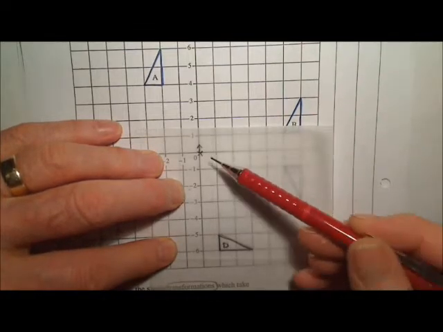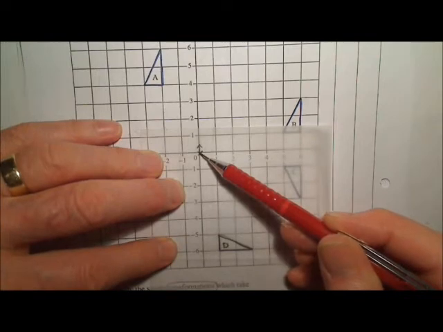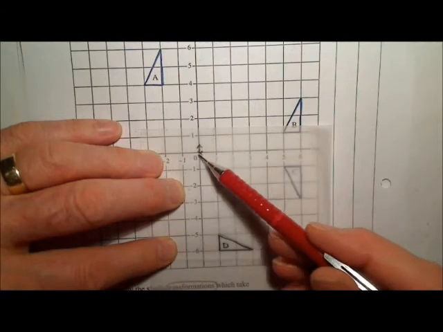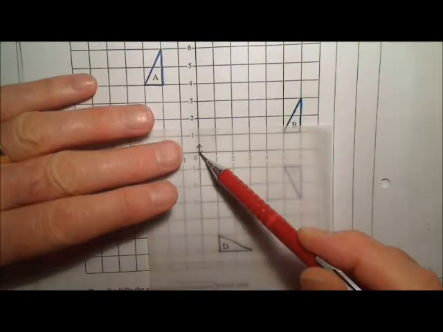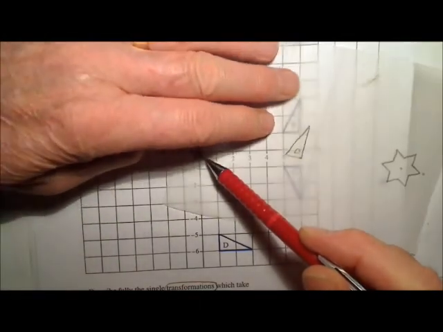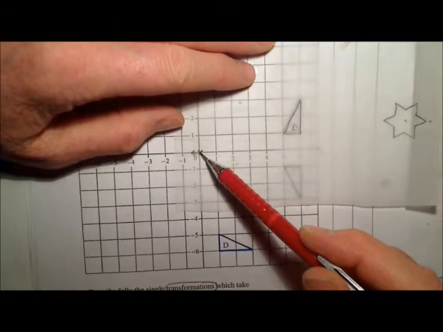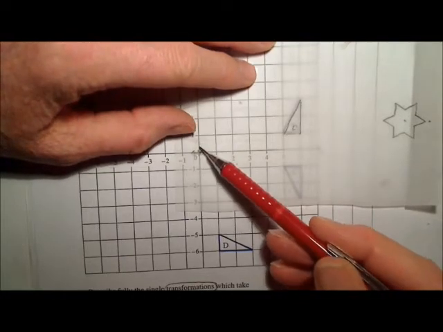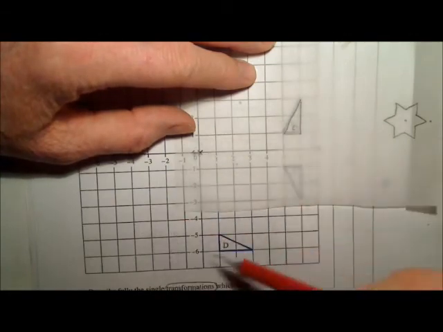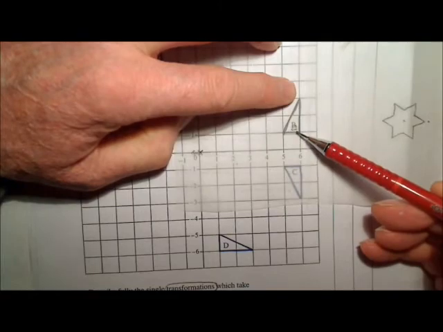The first place to try is the origin, this point 0, 0, and it's usually a good idea to do a little arrow pointing upwards, because we're going to be able to follow that arrow and see how much of a rotation occurs. So as you can see, when we move the tracing paper round, the arrows move through 90 degrees in an anti-clockwise direction, and it's landed on top of triangle B.